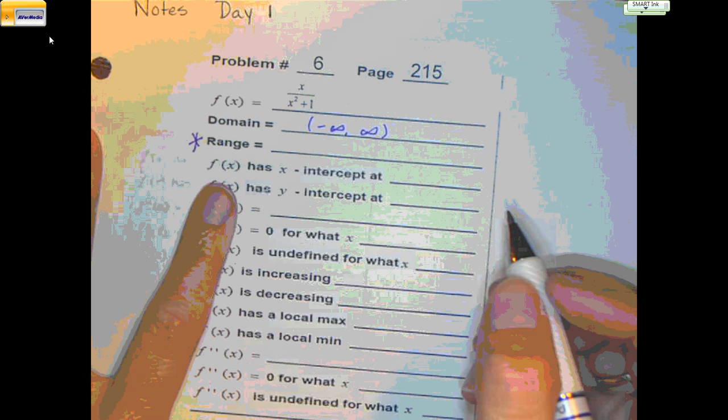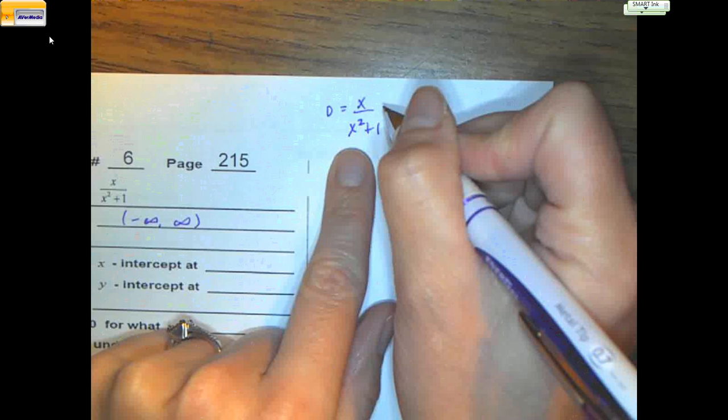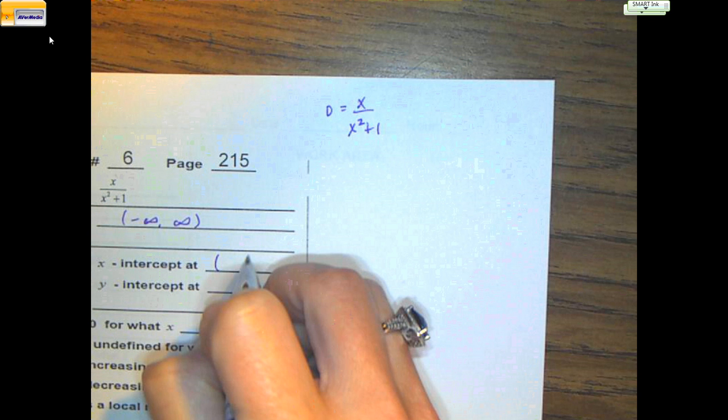F of X has an X-intercept at. How do I find an X-intercept? It's where Y equals 0. So if Y is 0, and we have a fraction here, aren't we really only concerned with the numerator, the top? Because if the top is 0, then the whole thing is 0. So in other words, we know that if Y is 0, then X had to be 0.